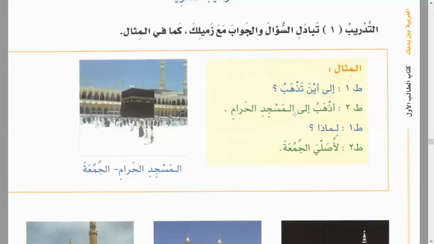So this is I'm going to the Masjid al-Haram. This is also future actually, yeah. But generally it's present also, kind of. Azhabu ila al-Masjid al-Haram. I am going to the Masjid al-Haram. Limada? Why are you going to that place? Li usalli al-Jum'ah.